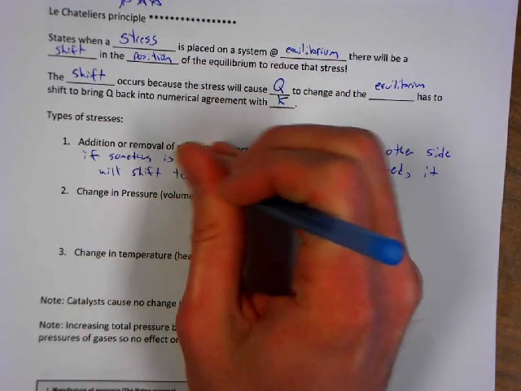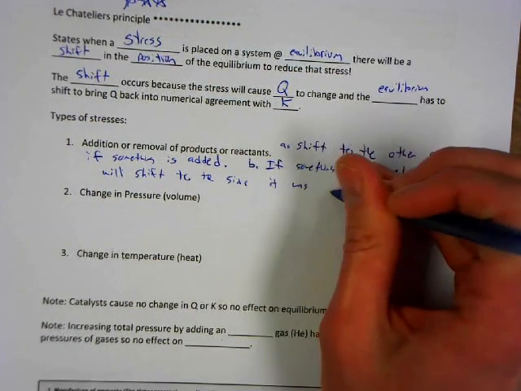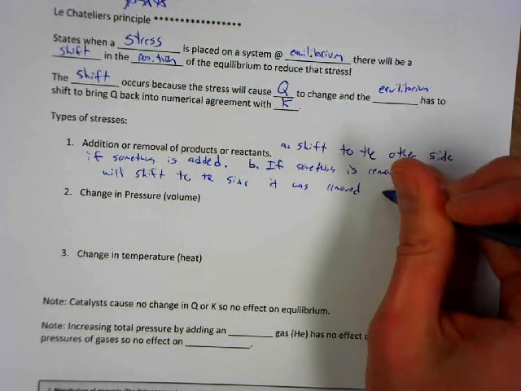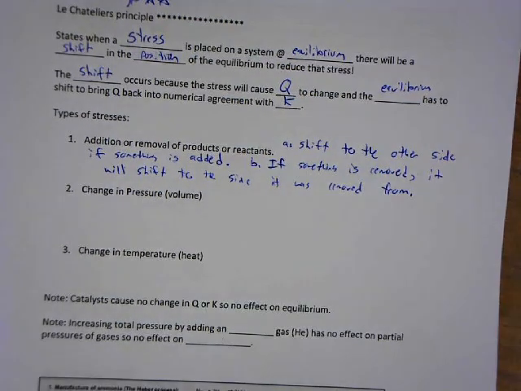Part B: if something is removed, it will shift to the side it was removed from.